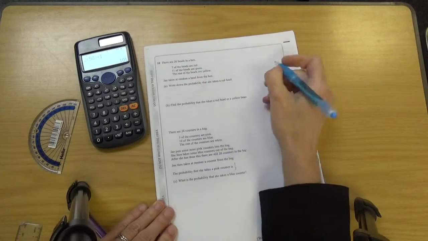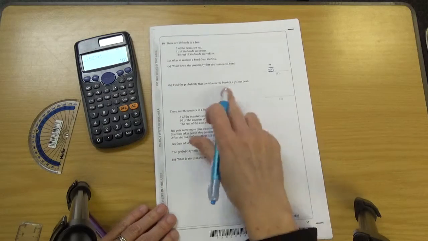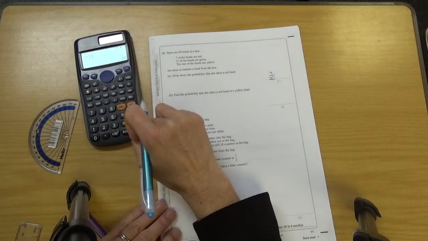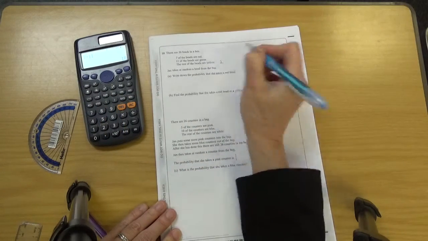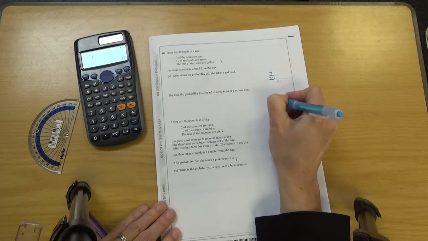Red beads, well, there were 7 out of the 20 in the box. Red or yellow, well, I've got 7 red and 11 green, which leaves 2 to be yellow. So red and yellow is 9 of the beads, 9 out of 20.